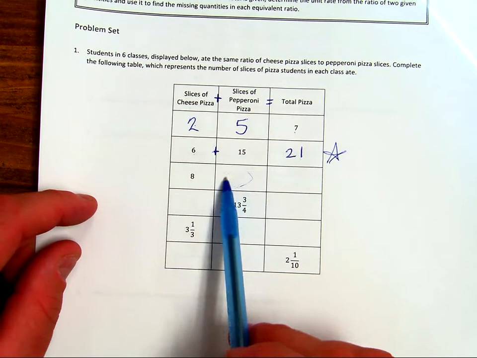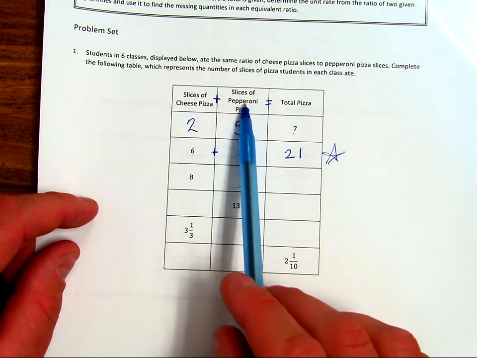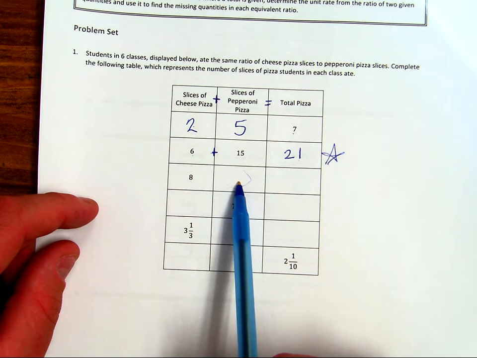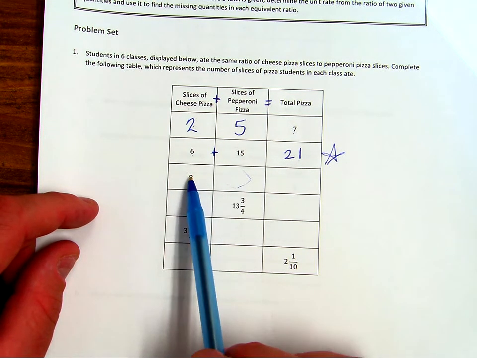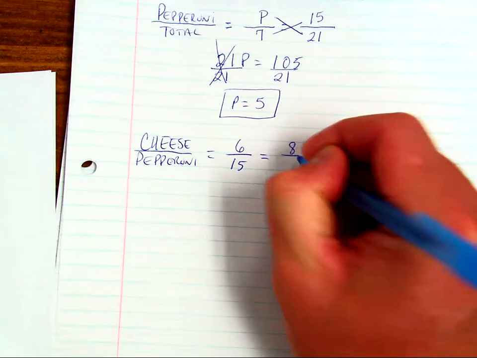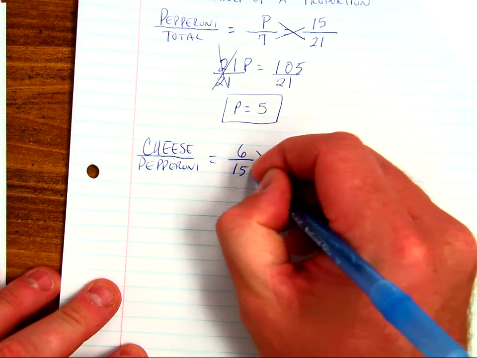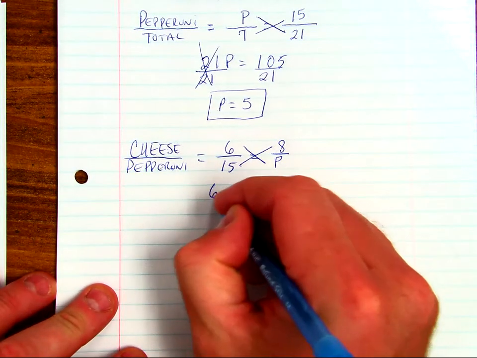Looking at what I need to solve, I do not know how many pepperoni slices there were, but I do know how many slices of cheese there were, 8. So I will substitute 8 for cheese, and I will substitute the P for pepperoni. Cross multiply.